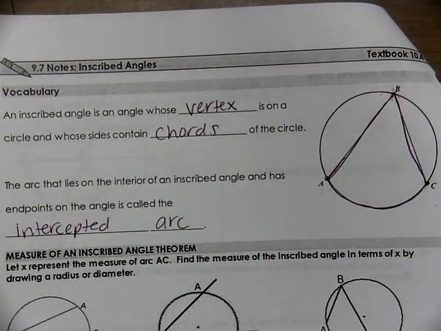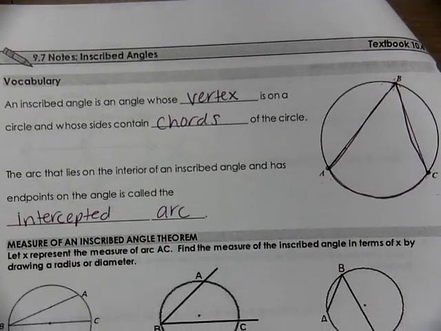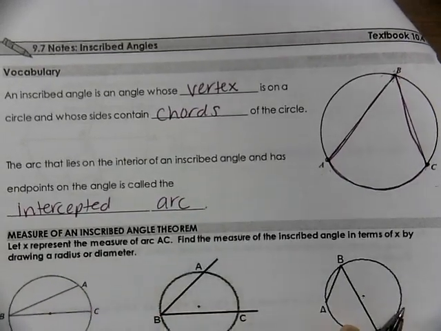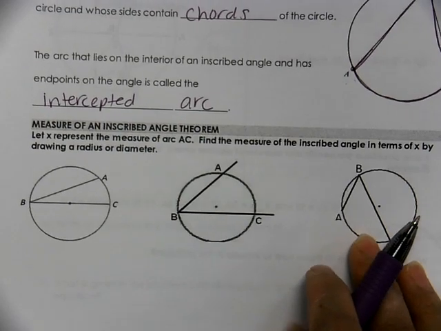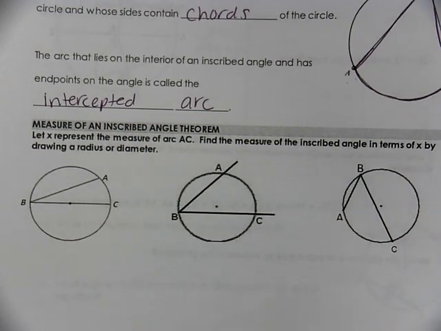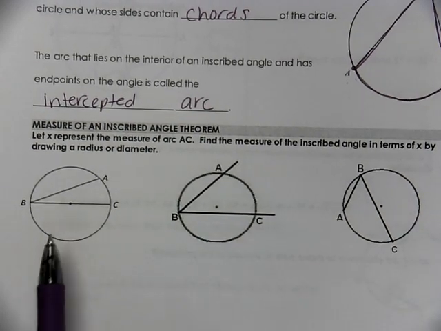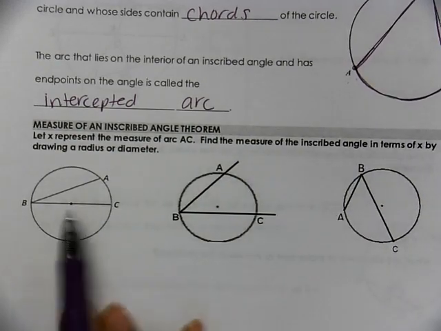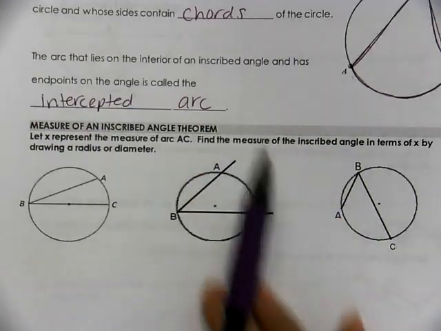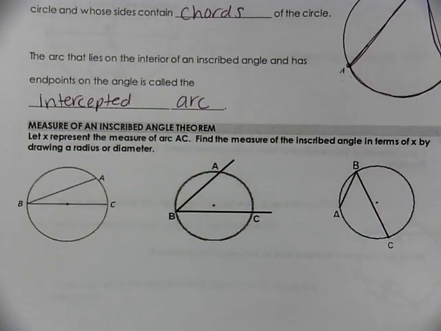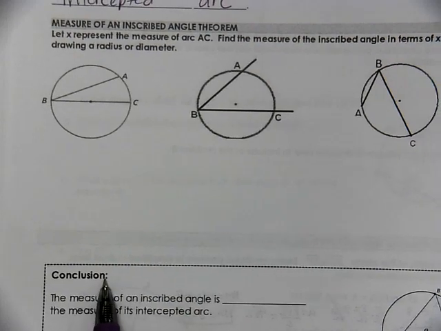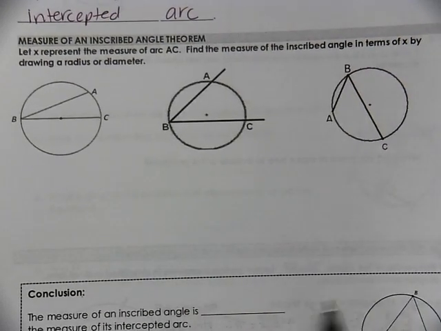And so there's actually a relationship between the two. For these first three diagrams, they're all different diagrams showing you the same idea. These are all three different inscribed angles. On these three problems, and you can check Canvas if you'd like to, there's an explanation or a proof for each one of these to help you find the conclusion, which is down here, of what is the relationship between an inscribed angle and its intercepted arc.